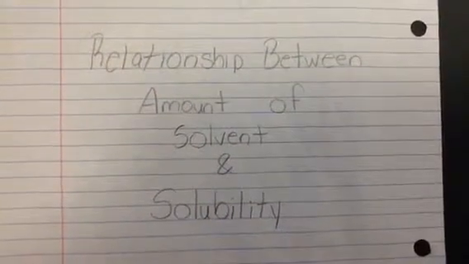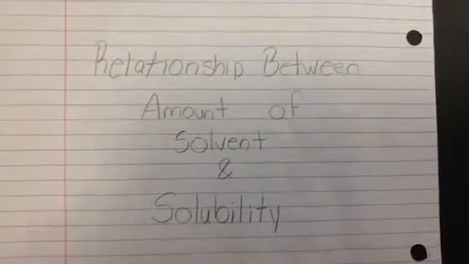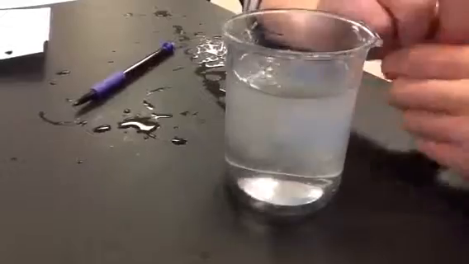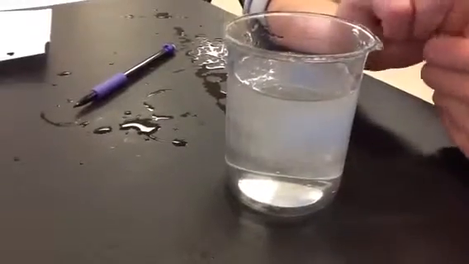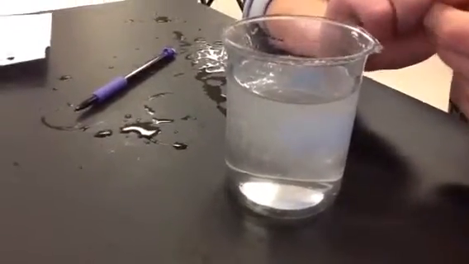Relationship between amount of solvent and solubility. By Jordan Latant and Rocco Tenerello. Here's a list of materials needed. We believe that as the amount of solvent increases, the water will be able to dissolve more salt, or solute.